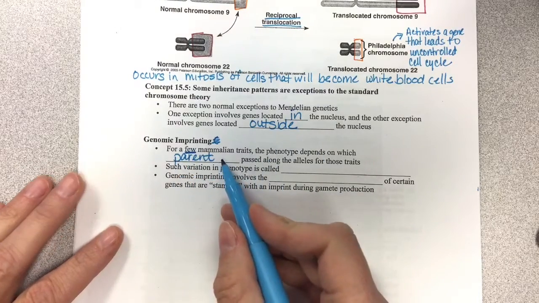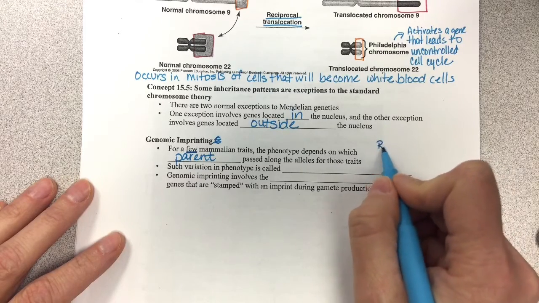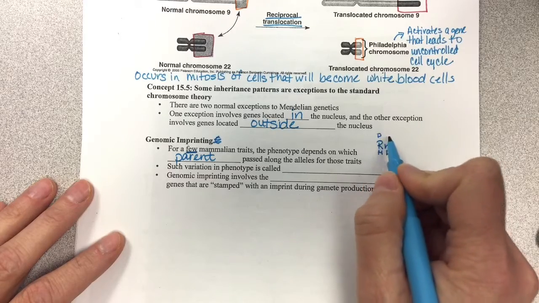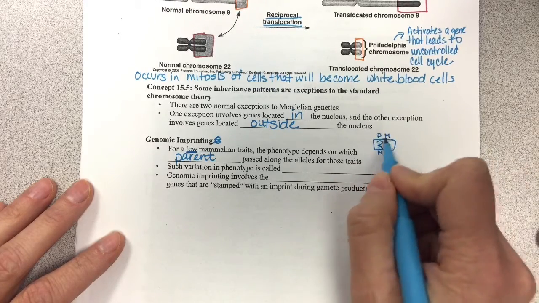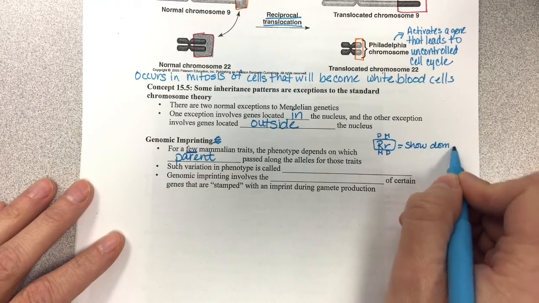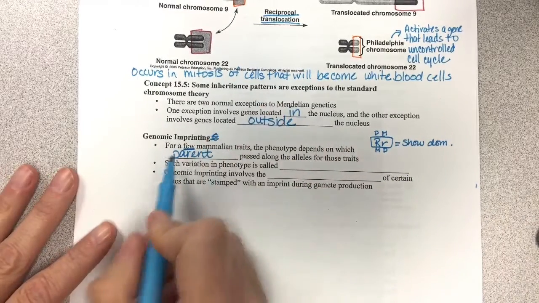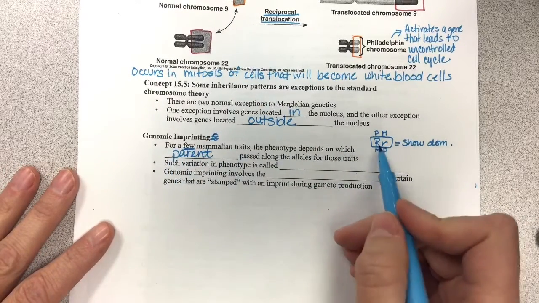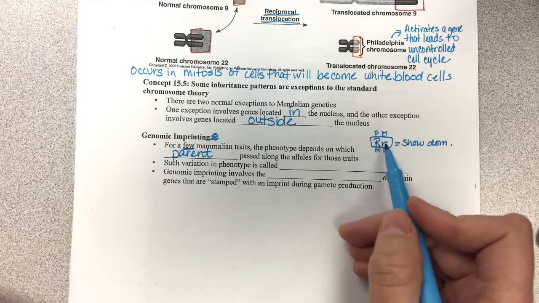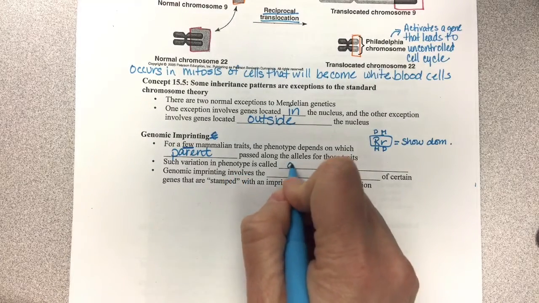So most of the time when we've talked about if somebody is big R, little r, for instance, it doesn't matter if you got the big R from mom or the big R from dad, or the big R from dad and the big R from mom. You still end up showing the dominant trait, and it doesn't matter who you got it from. That's for most cases, but there are a few cases where you get a different phenotype based upon whether mom or dad gave you the big R or the little r. So such variation in phenotype is called genomic imprinting.